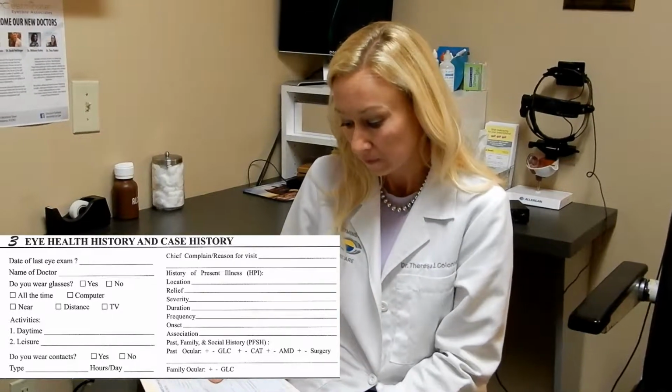And then you can also ask them what they do in their free time, again, getting at how much maybe reading, computer use, electronics, especially for kids, you know, if they use a lot of electronics or video games, that's good to know. Basically how they're using their eyes during the day and in their free time.